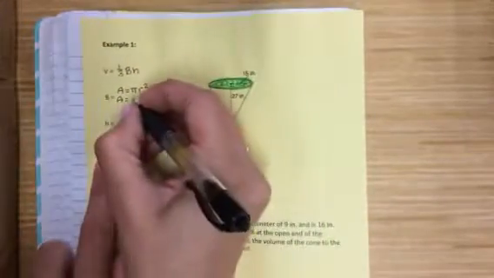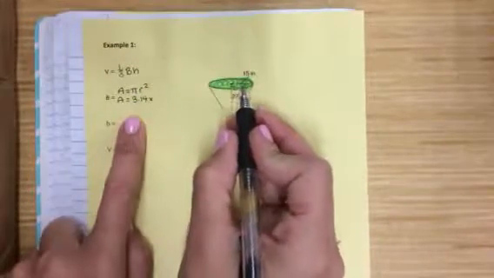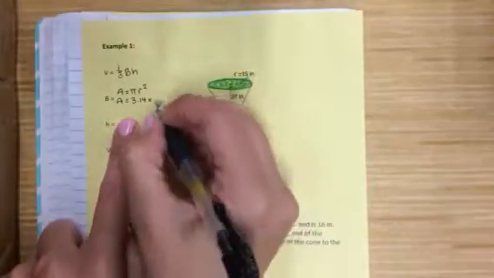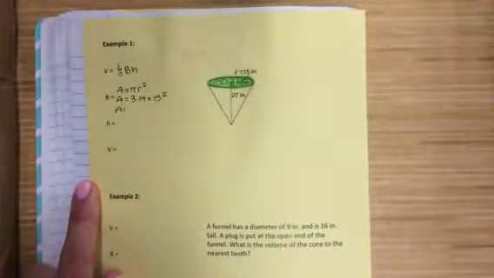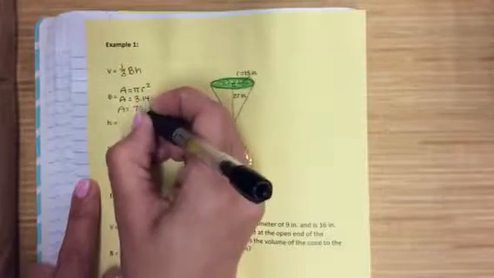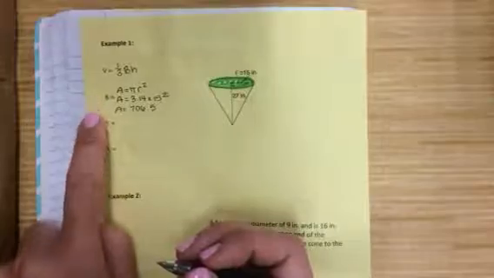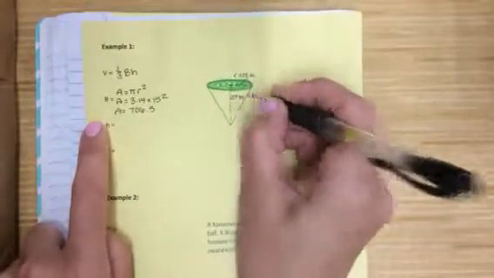Instead of pi, I'm going to write 3.14 times, and I have to check that they give me the radius, and they do. So that's times 15 squared. And that gives me 706.5. So that's the area of my base. Now I need to identify my height, which is 27.